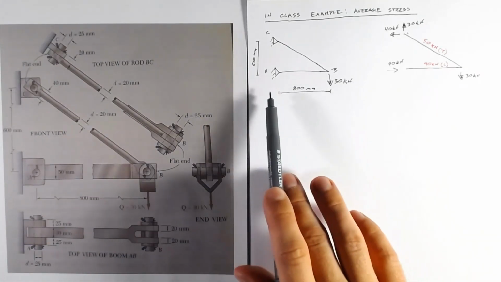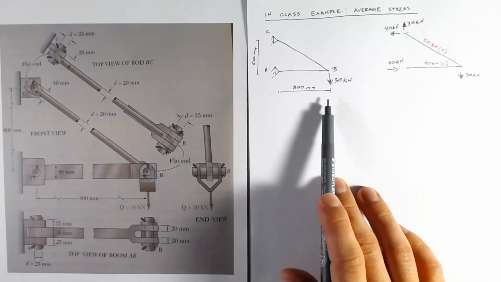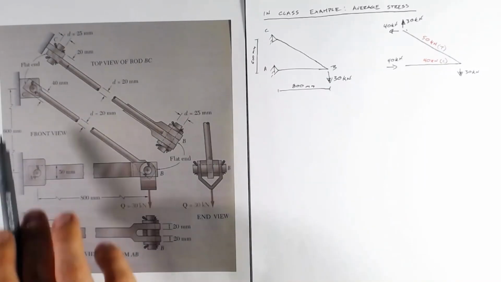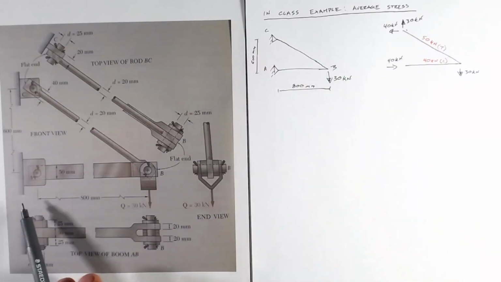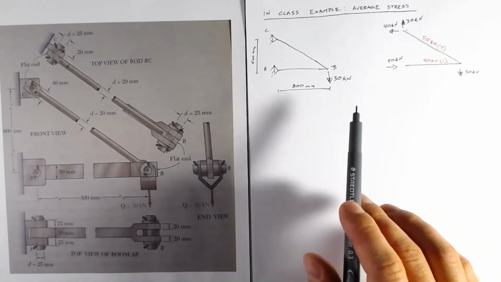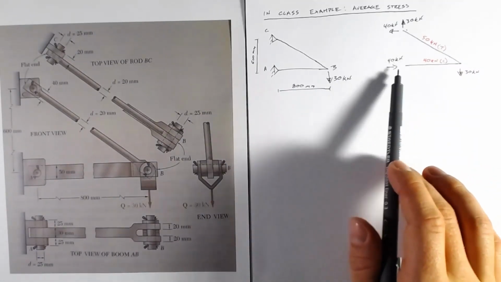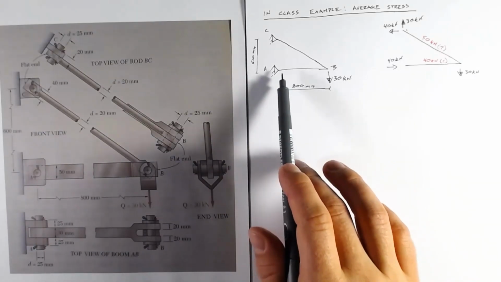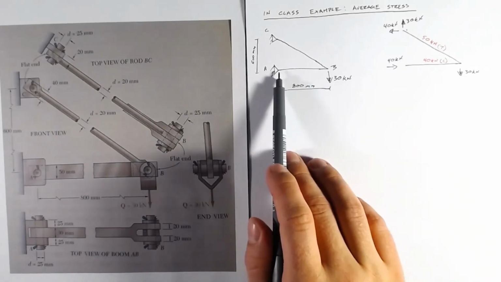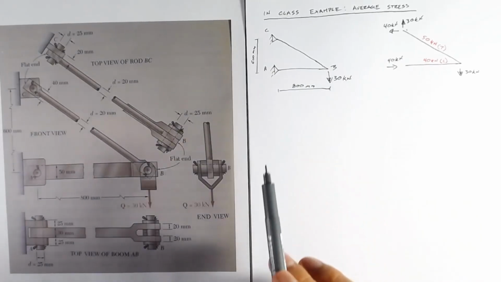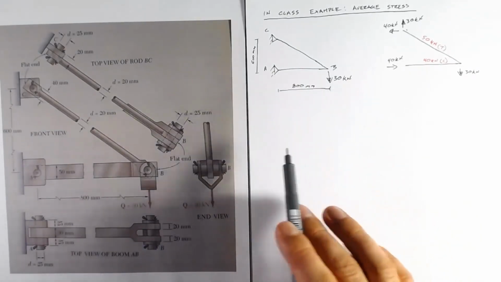So the boom is 800 millimeters pin to pin, and the rod connects up 600 millimeters above the pin at A. If you solve for the reactions, there's only one reaction here because you only have a unidirectional member, since you're pin and pin.